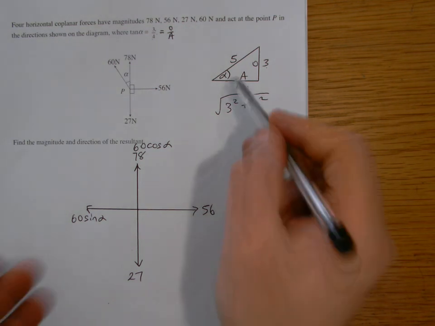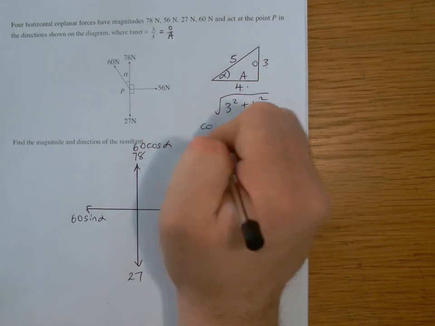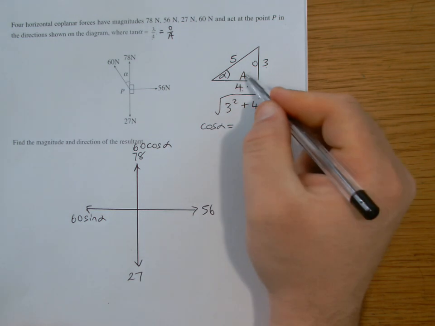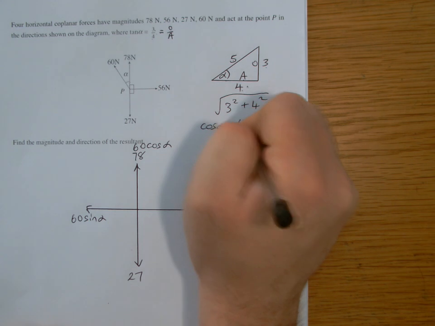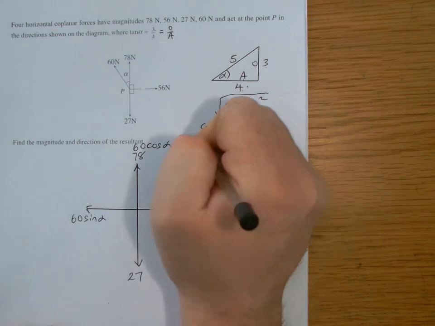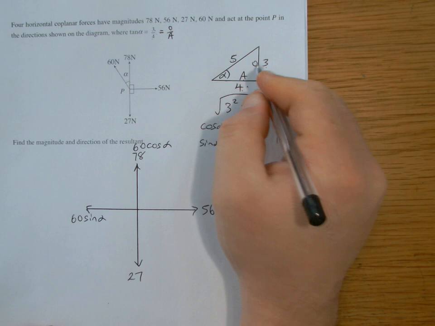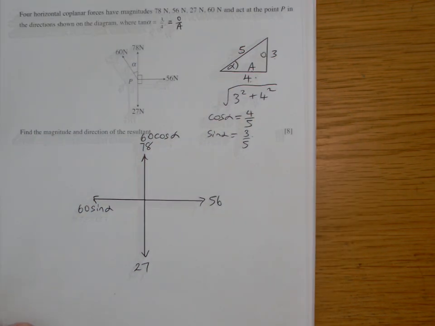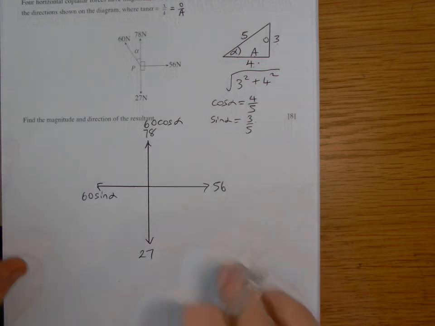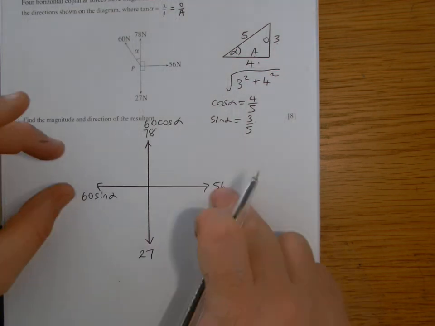What's good is then you can work out what cos alpha is. Cos alpha is adjacent over hypotenuse, so that will be 4/5, and sine alpha is opposite over hypotenuse, which is 3/5. So when we look for a resultant force, they're not balanced, and that's important to remember. We can't say this is equal to this.